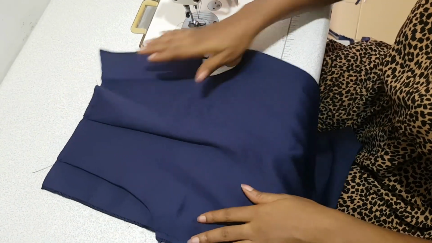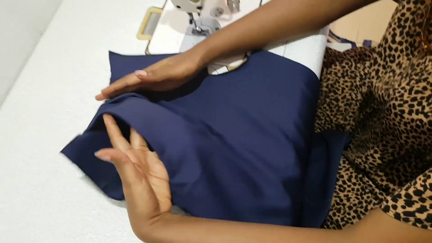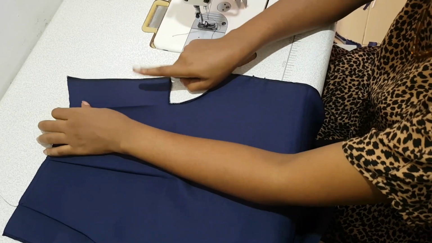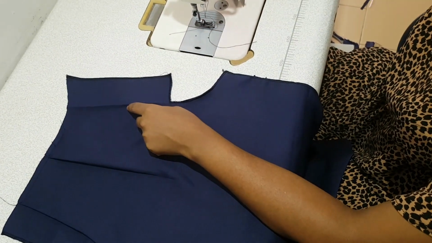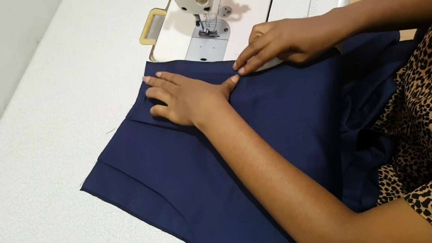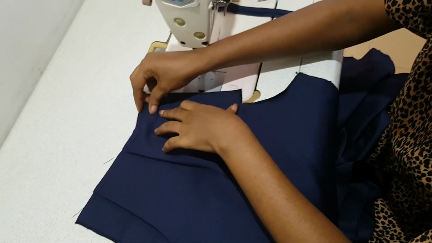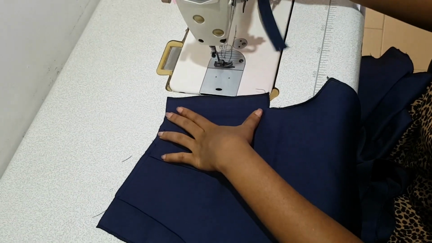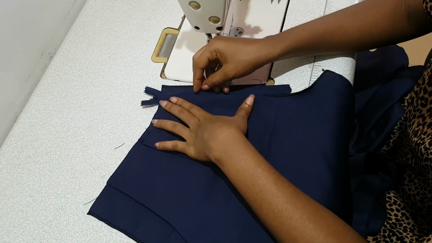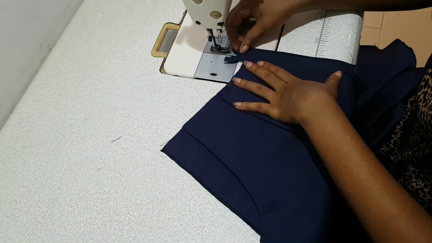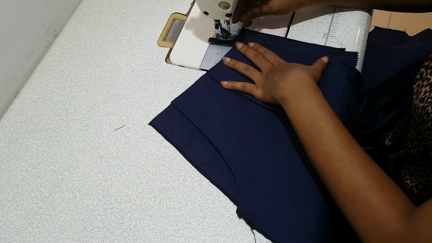Now we get to the flyer or the flap. So on that 2 inches, you just fold in again by half on that 2 inch. Then you insert your zipper in between that fold. And then you stitch straight along the part where you've inserted. Just stitch straight down on the part where you've inserted.